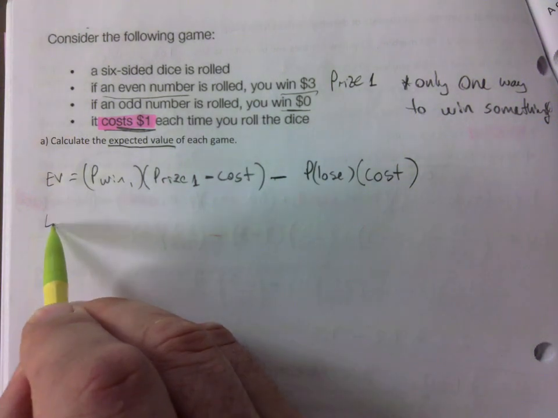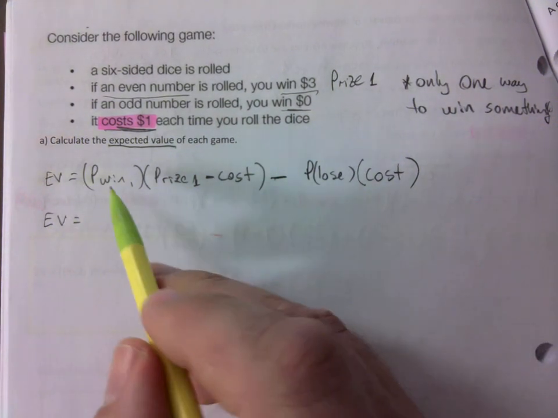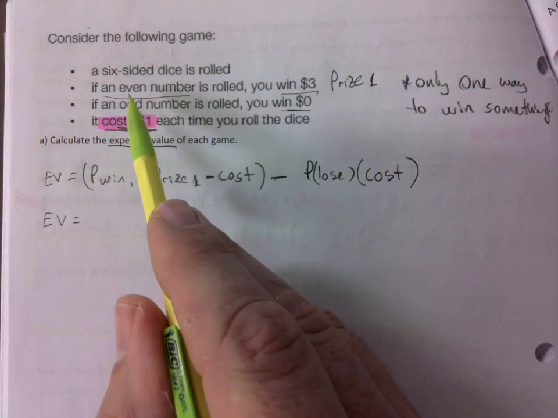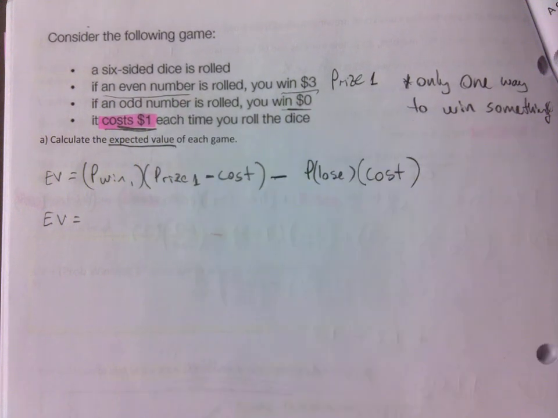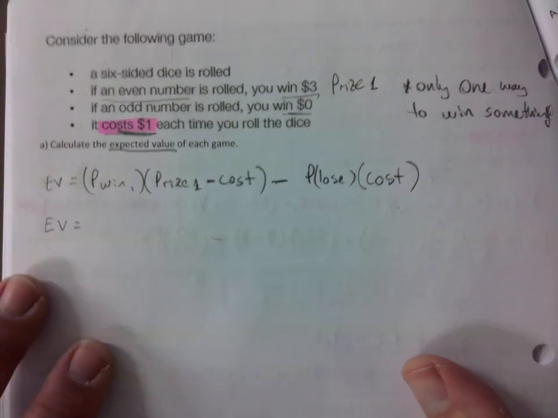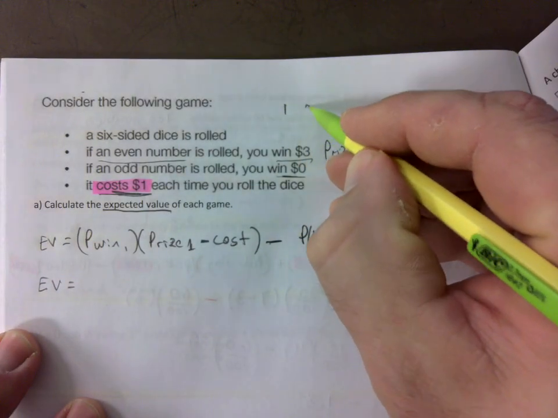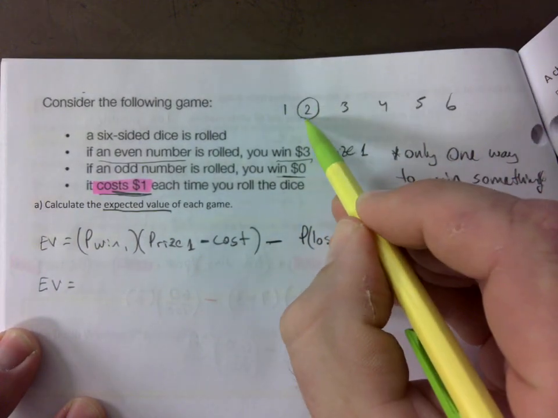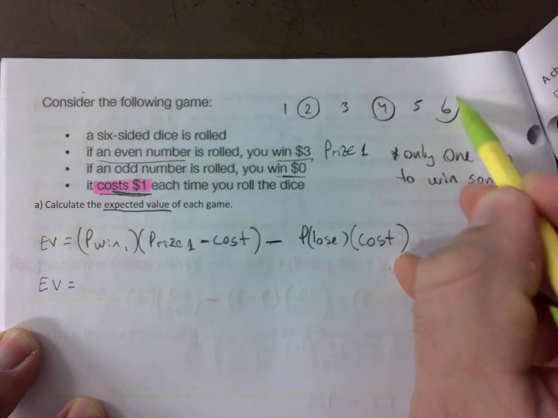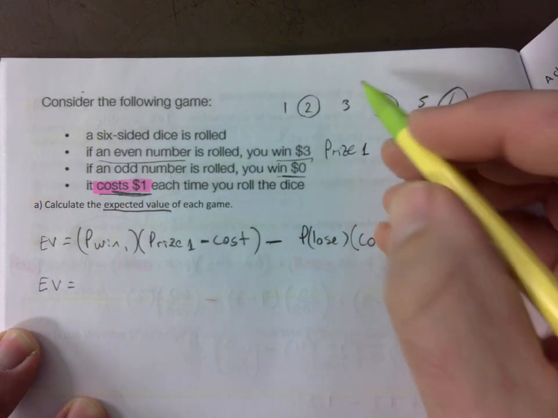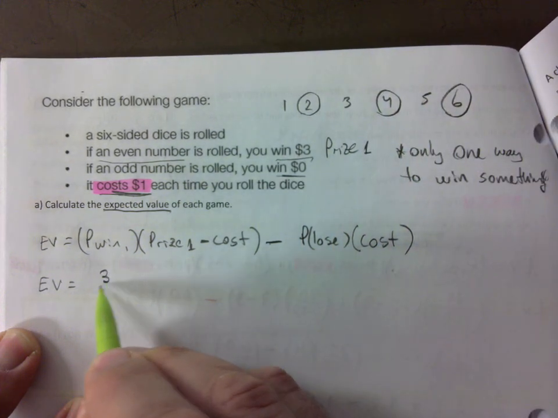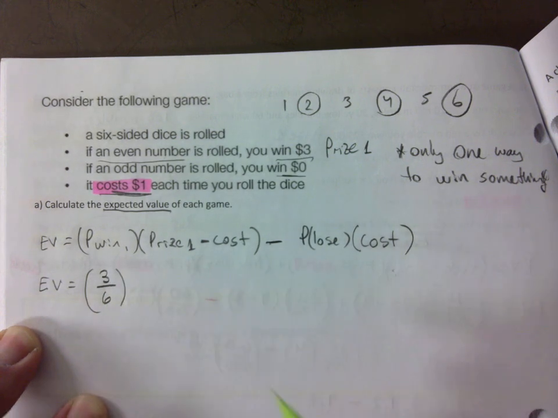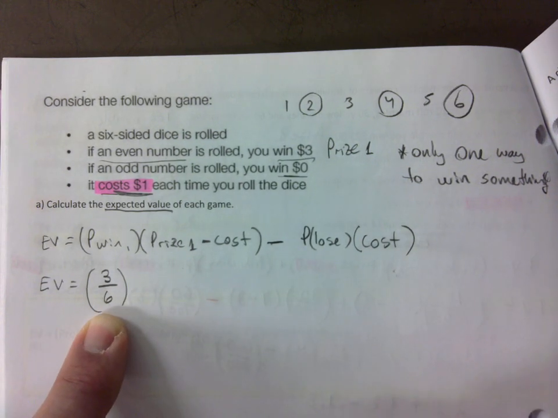So let's plug in expected value. Probability of winning. It's a little weird. It's an even number, right? Think about 1, 2, 3, 4, 5, 6. This one is even, this one is even, that one is even, right? So you have 3 out of 6 chances of getting an even number.